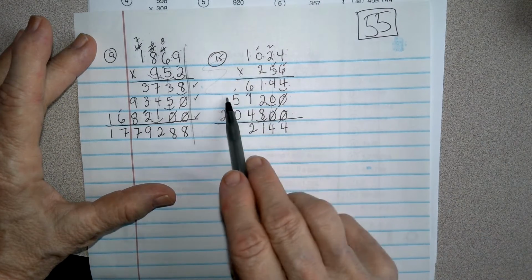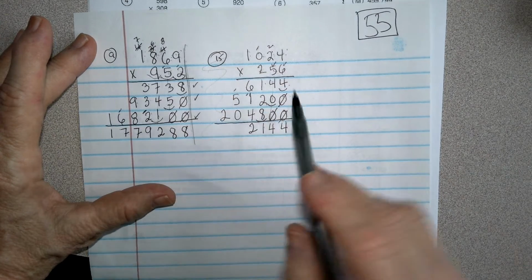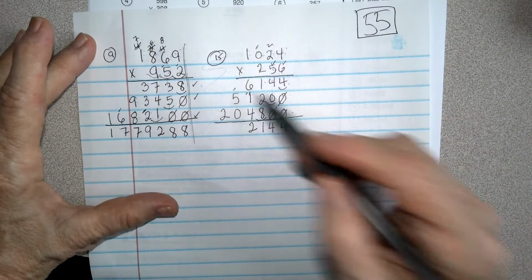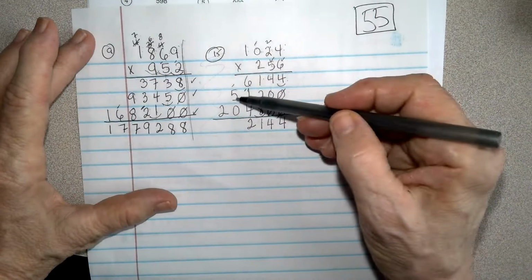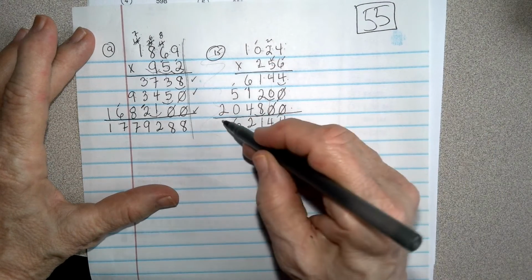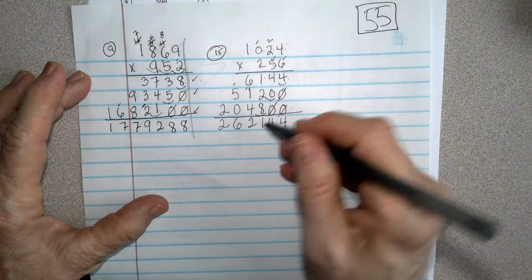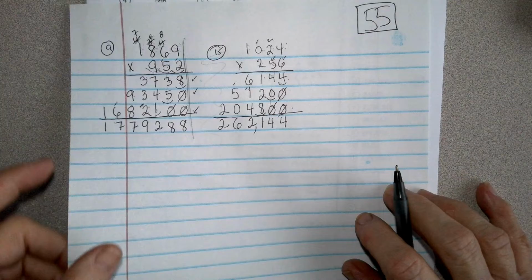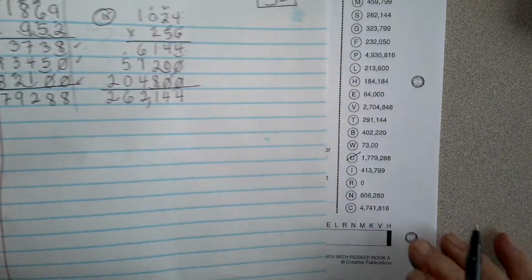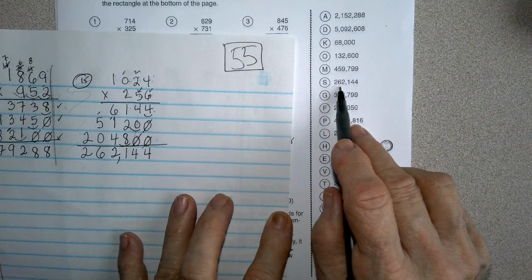Again, make sure when you're carrying, you're not putting a great big 1 there, because I didn't have 15,000 something. So your carrying should be a little diagonal. And so this is 5 and 1 is 6, and the last digit is 2. So let's look for 262,144. Looks like it's right here.